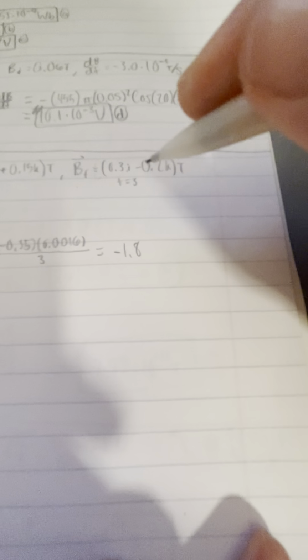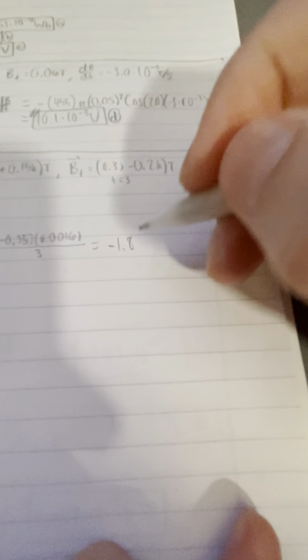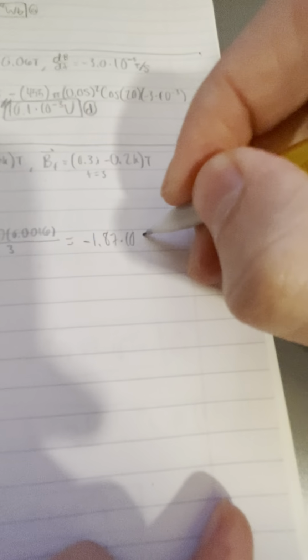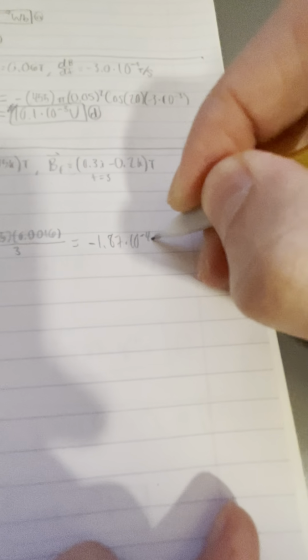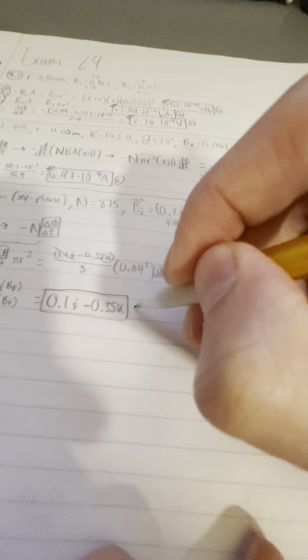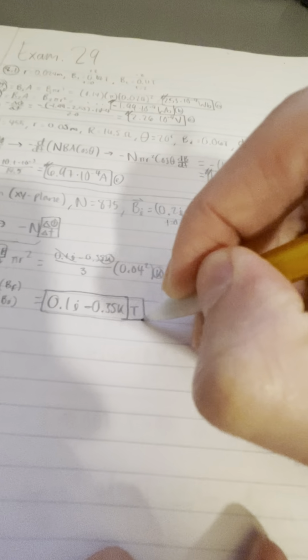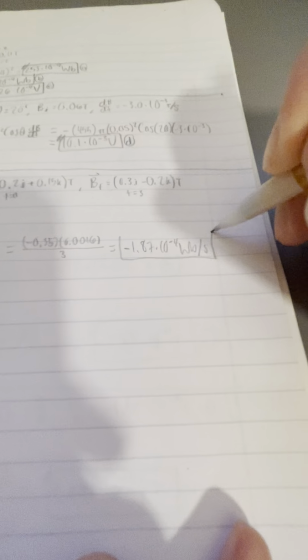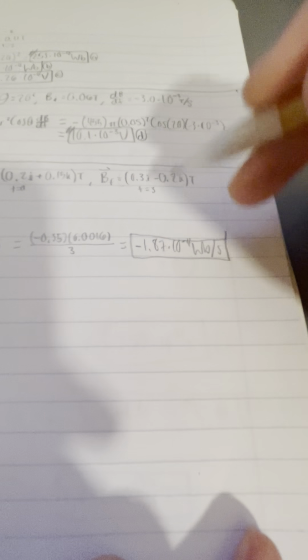Okay, so it's going to be negative 1.87 times 10 to the negative 4th per second. And this guy, I didn't write the units over here, but that's in, kind of assumed we were doing that in Teslas.